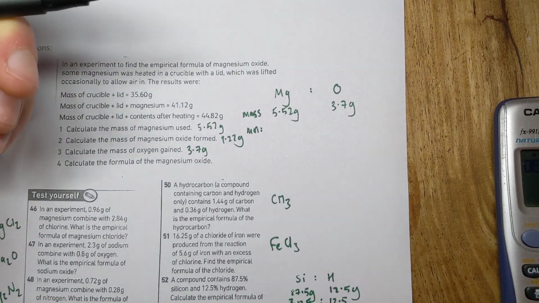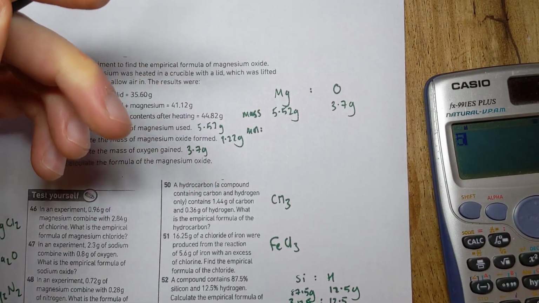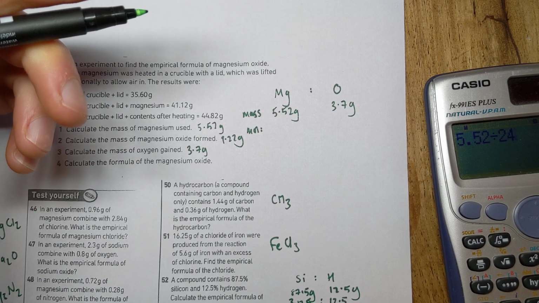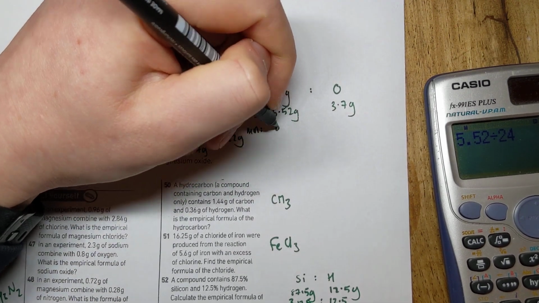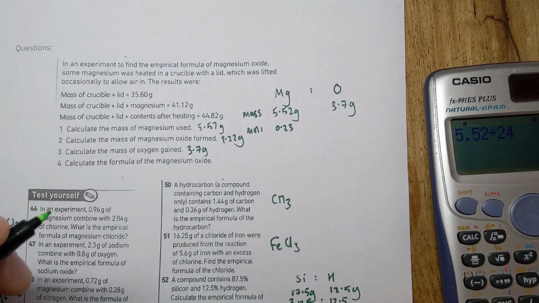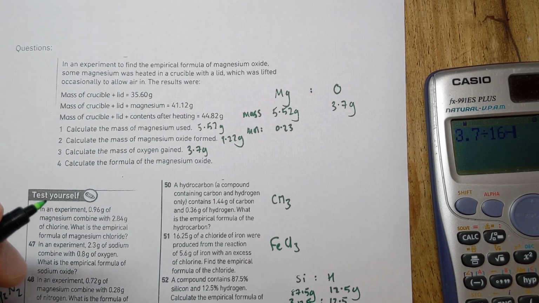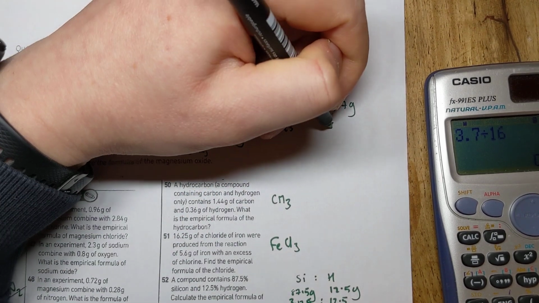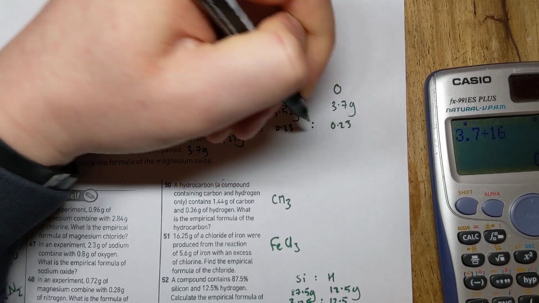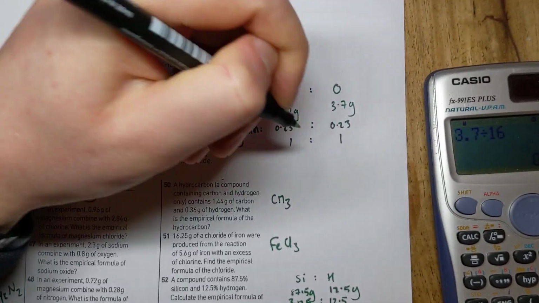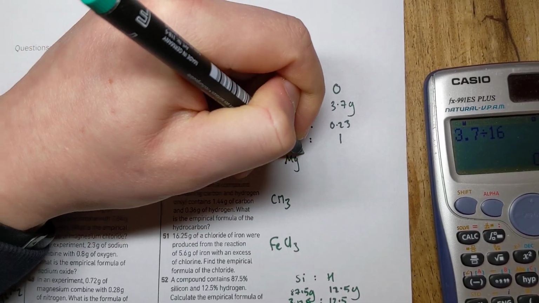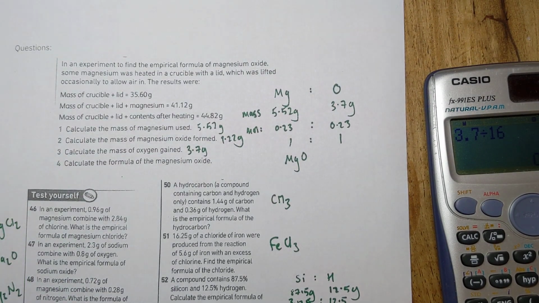Divide by the Mr, so 5.52 divided by 24 for the magnesium gets me 0.23. Mass of oxygen, 3.7 divided by 16 gets me 0.23. Surprise, surprise, it's a 1-to-1 ratio. Therefore, the empirical formula of magnesium oxide must be MgO.